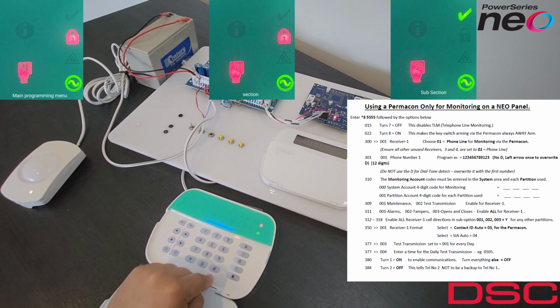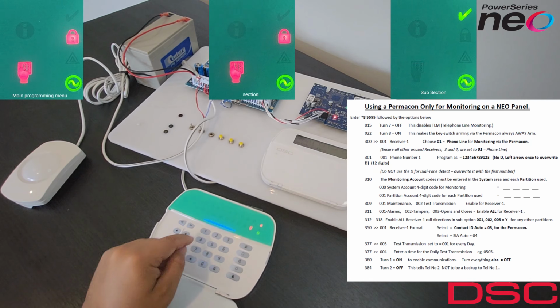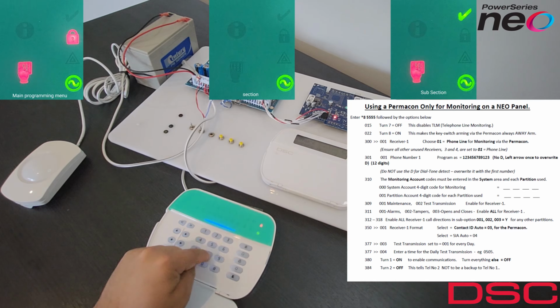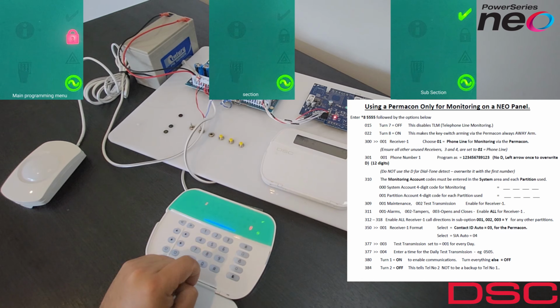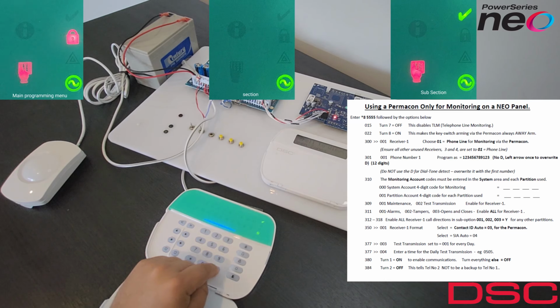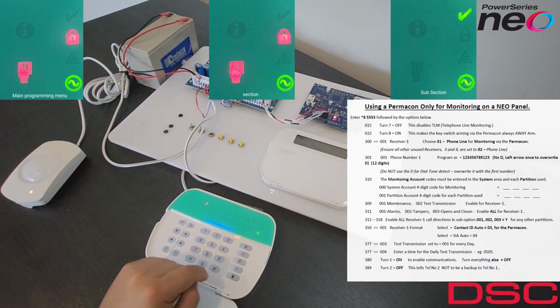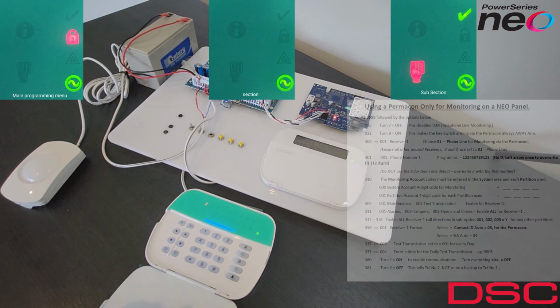I'm going to hash once again. And then we want to go to 384. We want to make sure number 2 is off. And then we can hash all the way out. Sweet, and that's it for the dialer.